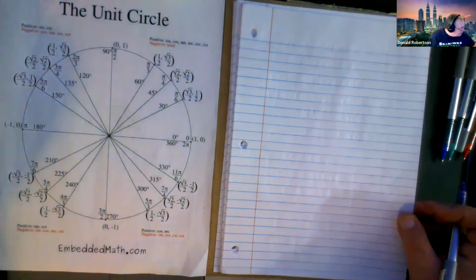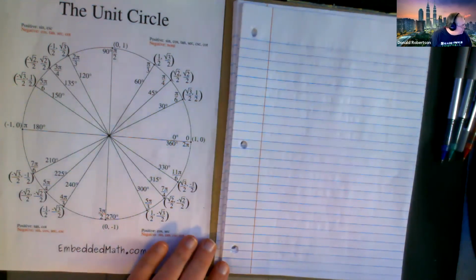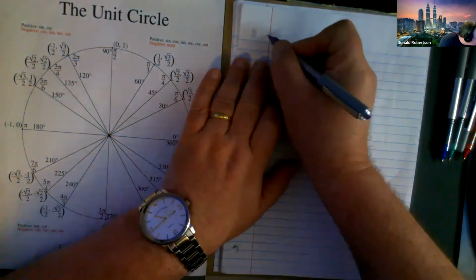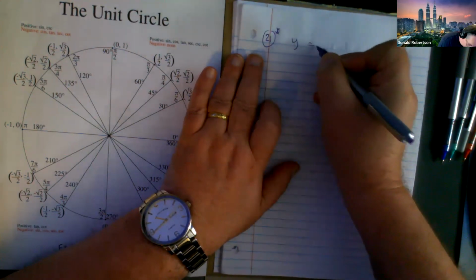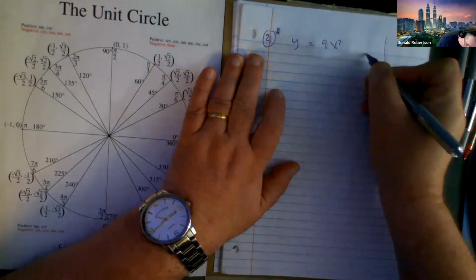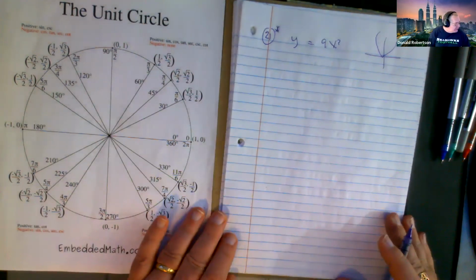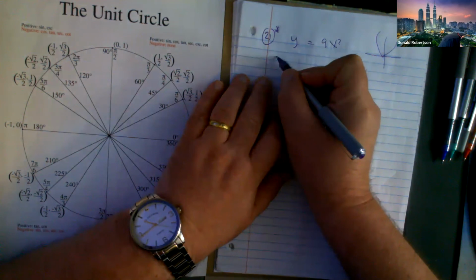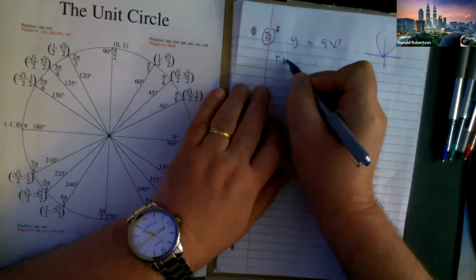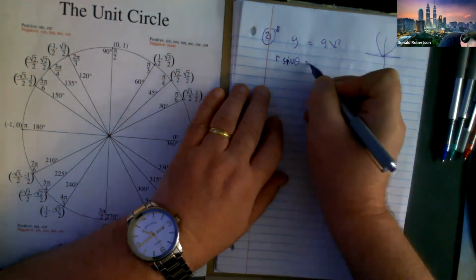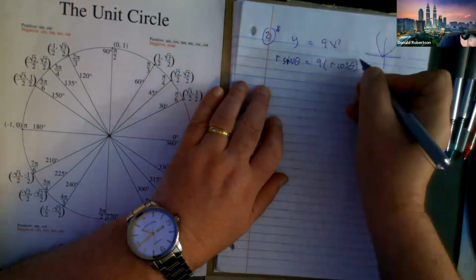Let's do one more of these converting to polar. If I can find one. Yeah, how about this one? Oh, quadratic, right? I wonder what that looks like in polar. Well, r cos, almost got it wrong there. R sine theta, 9, r cos theta squared.